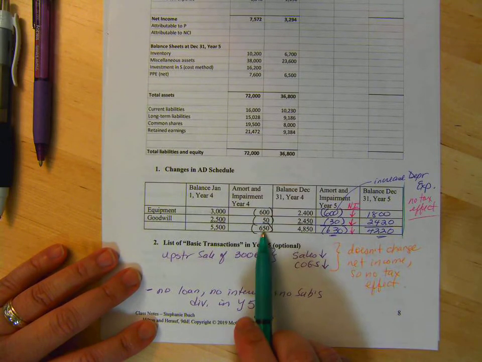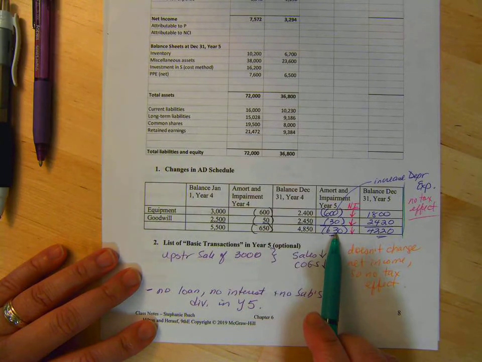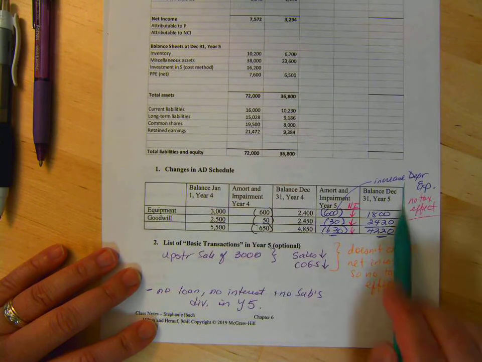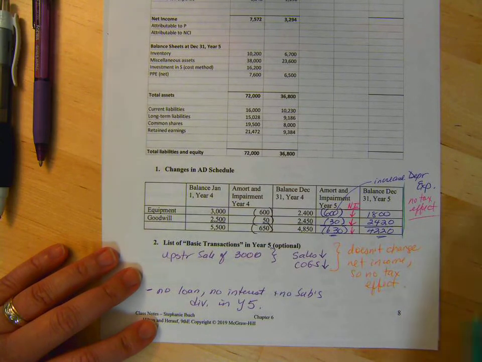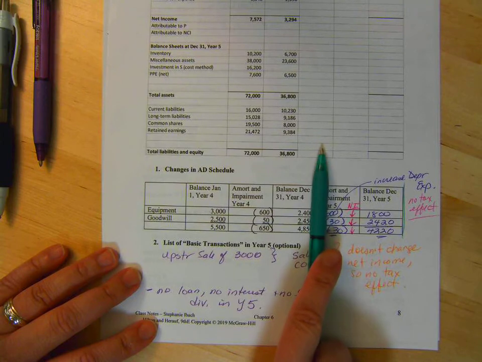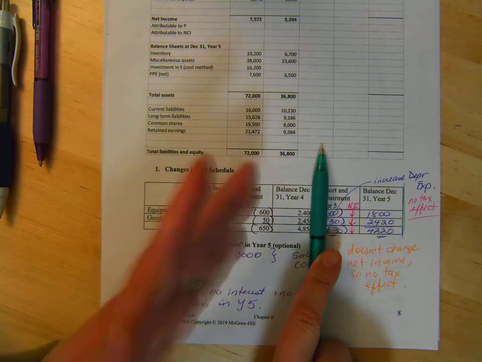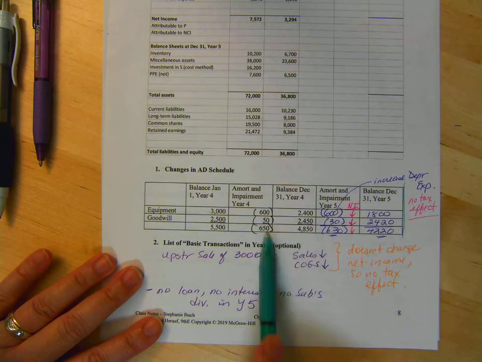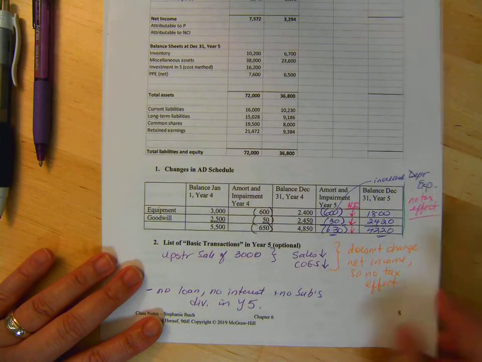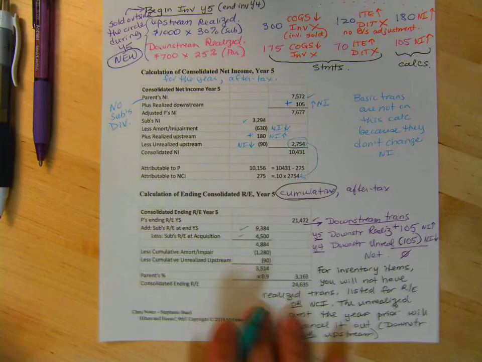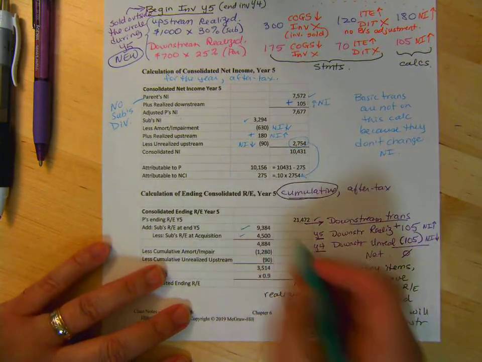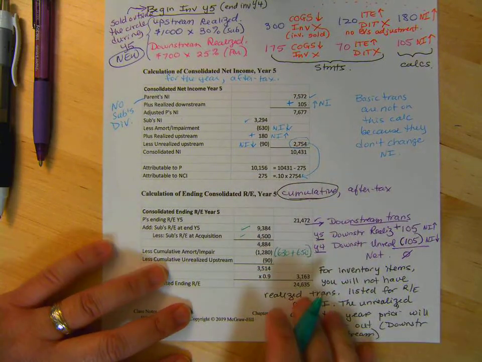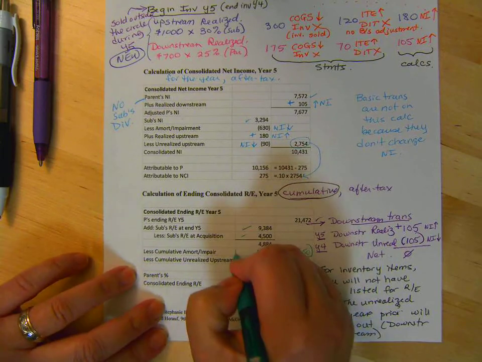So we're going to take the 650 and the 630, because those are changes that have happened from acquisition to where we are standing, which is the end of year 5. If it were the beginning of year 5, we'd only count these, because those are the only ones that have happened. But it's not. It's the end of year 5, so we take both of these. So this is going to be our 630 plus 650. And it's subtracted because net income is going down.